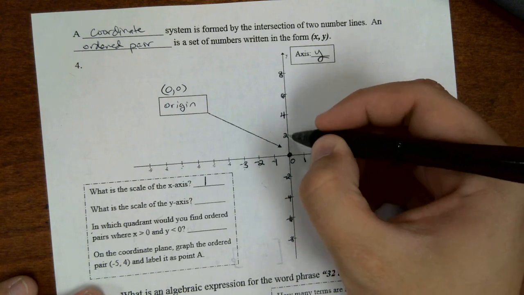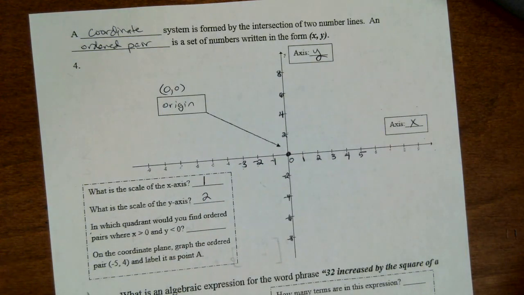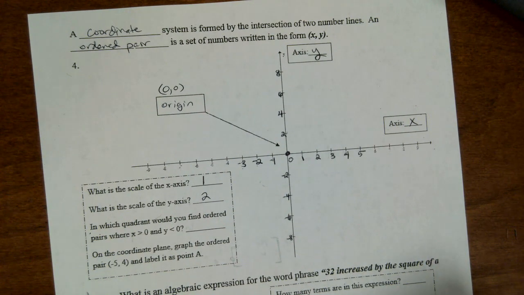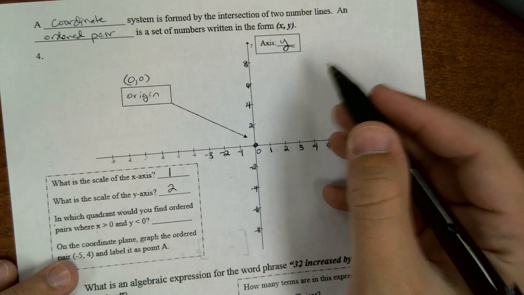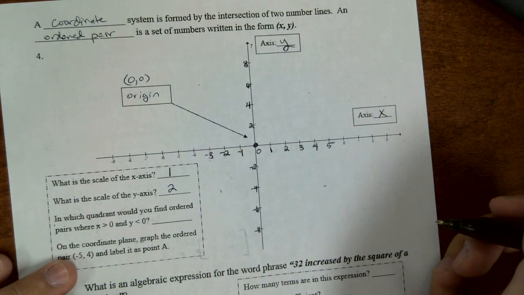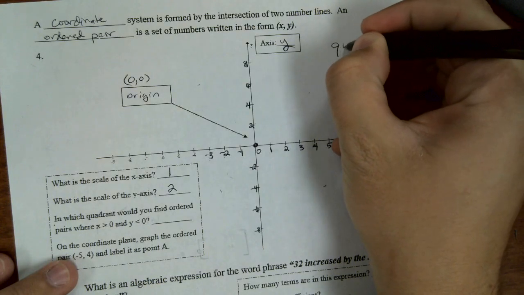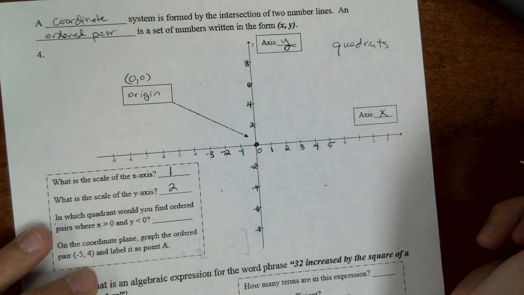So each tick mark, we're not jumping 1, but we're jumping 2. So the scale of the next one will be 2. All right, so now back to this little quadrant. This quadrant is divided into 4 little segments, and these segments are known as quadrants. Quadrants, that's just a fancy word we use for them.